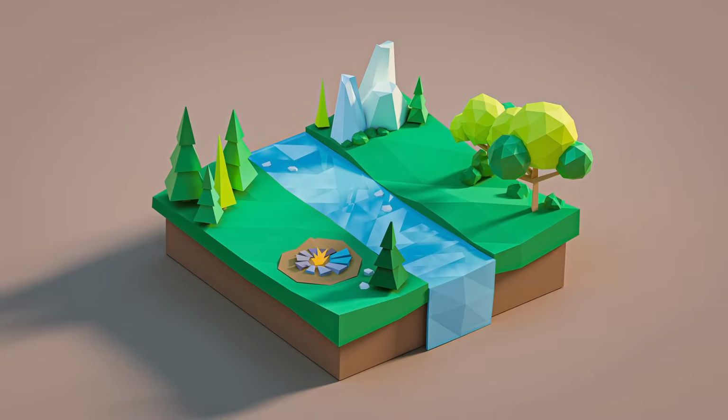So today I'll be teaching you how to create your own Utopia low-poly world using Blender and Cycles.